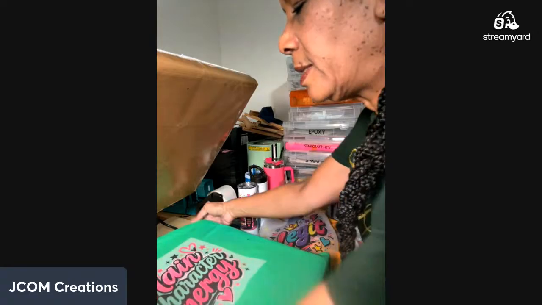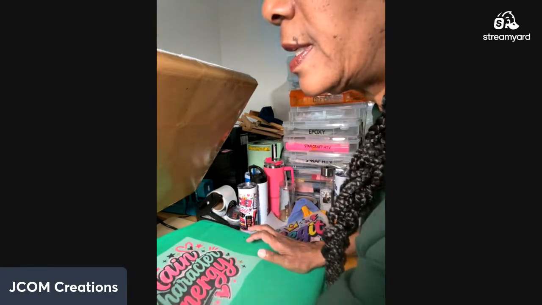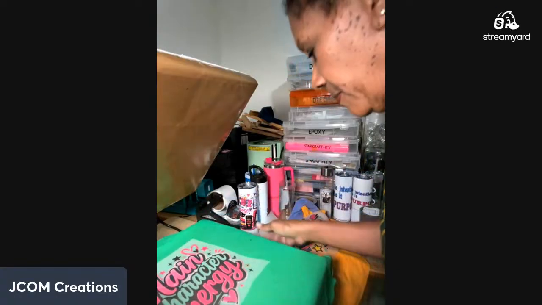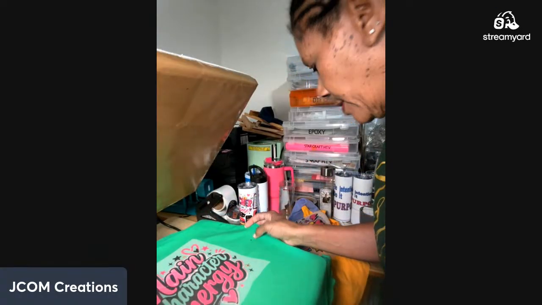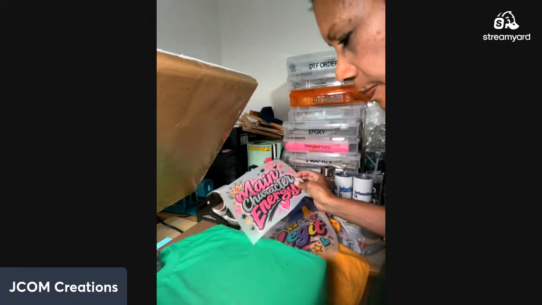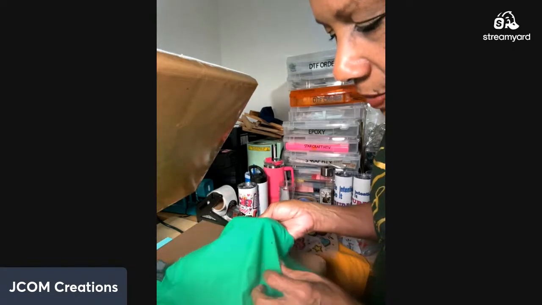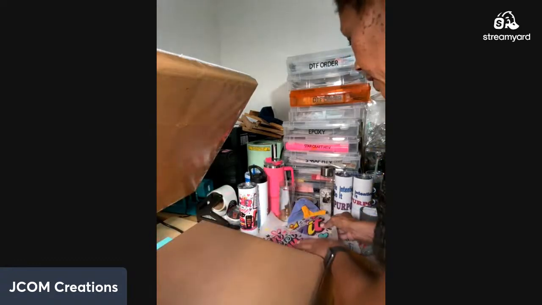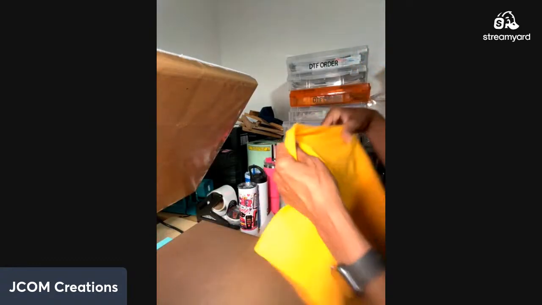So this DTF does call for 12 seconds at 320. I have it already preset. And I don't know, this shirt got something on it. Hmm. Looks like some ink or something. Maybe I'll hold off on that shirt. So let's go to the next shirt.